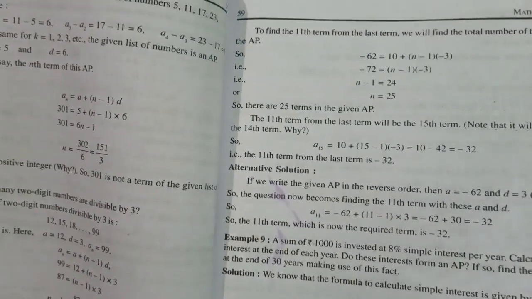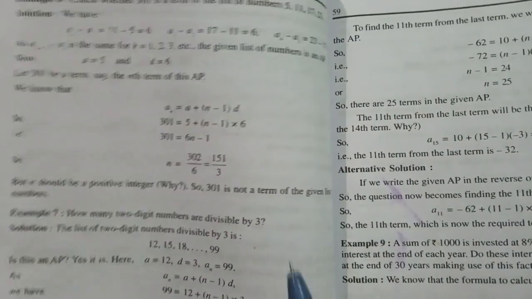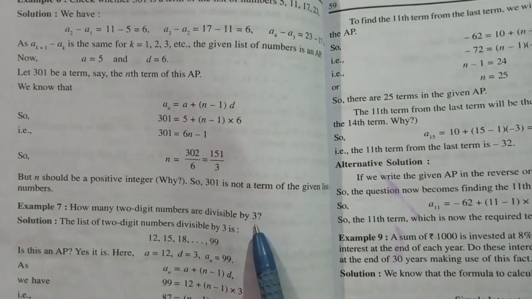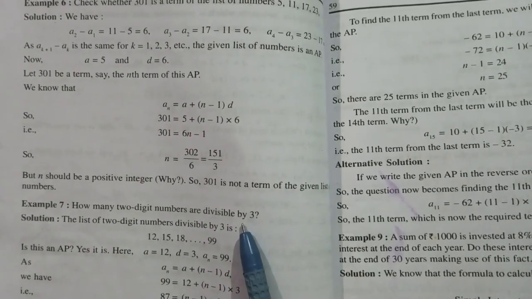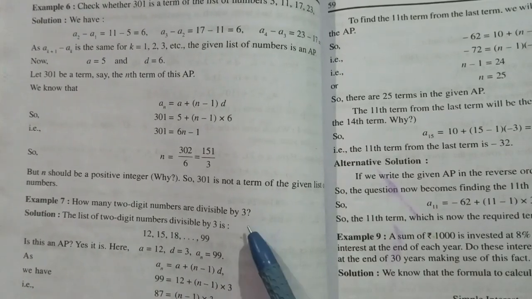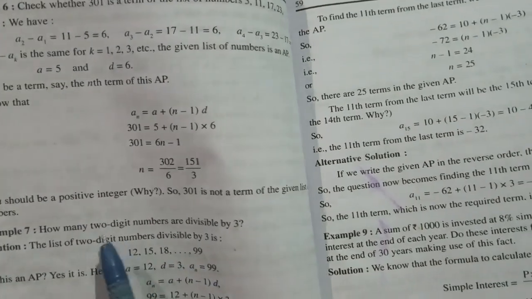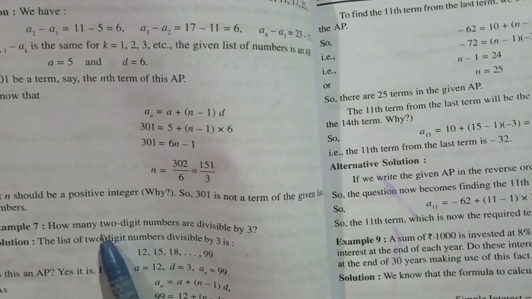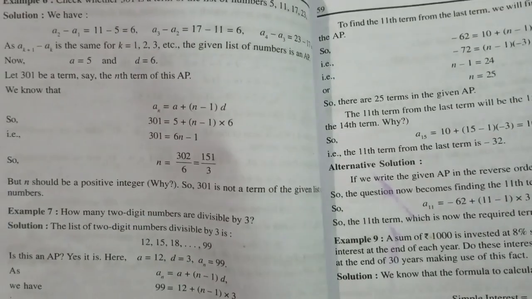And this is very important. In application type questions, they can ask how many 2-digit numbers are divisible by 3, like 4, like 5, they can ask 4 and 7, and they can change the 2-digit number to a 3-digit number also.